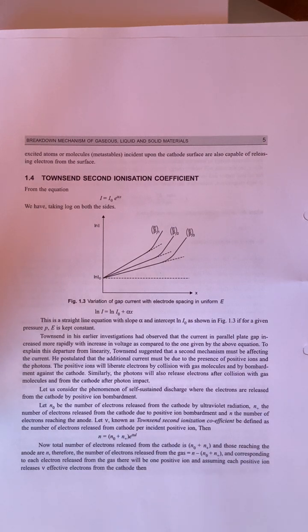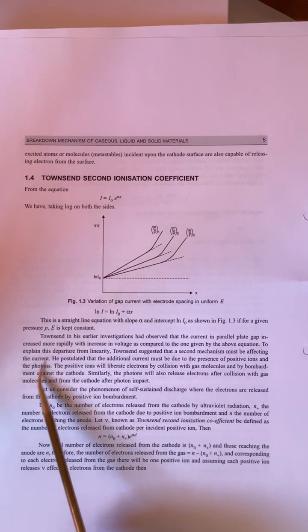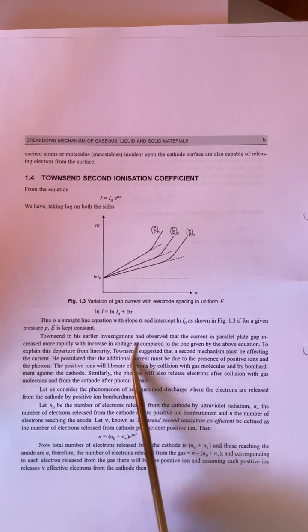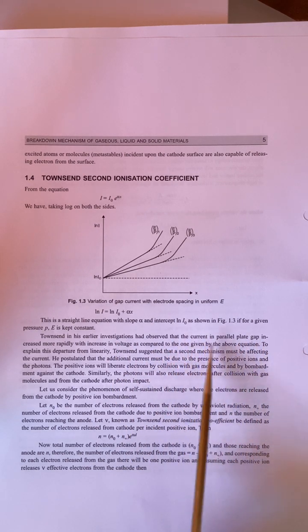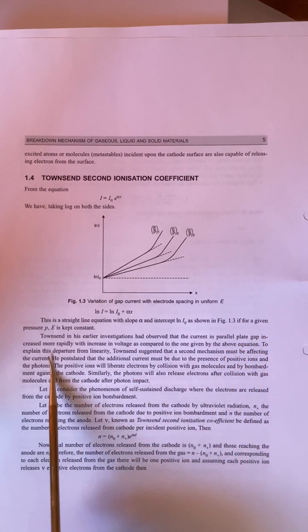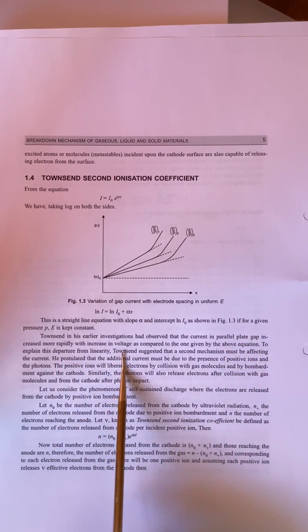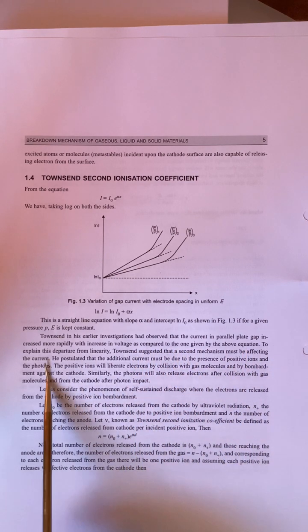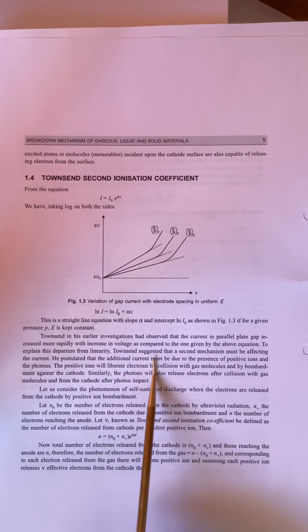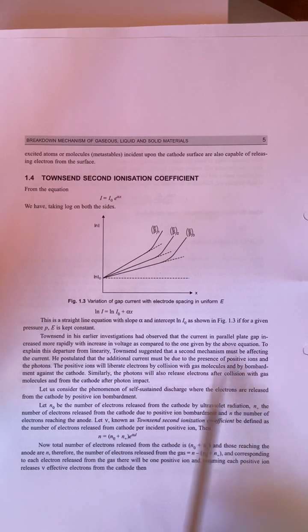But for now, we need to cover the theory, simply meaning we should have at least read through everything or most of what's happening here, so that when we refer, we refer to something we've already done. So let's reread it. Townsend, in his earlier investigation, had observed that the current in the parallel plate gap increased more rapidly with an increase in voltage as compared to the one given by the above equation. To explain this departure from linearity, Townsend suggested that a second mechanism must be affecting the current.